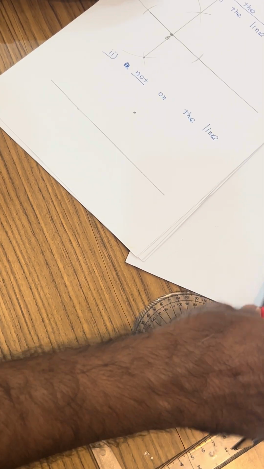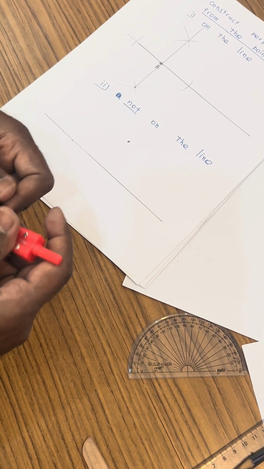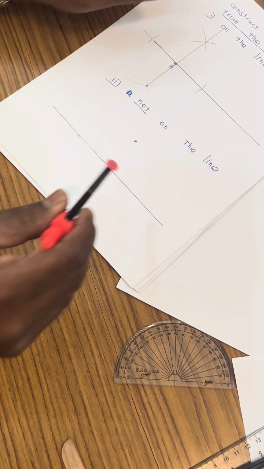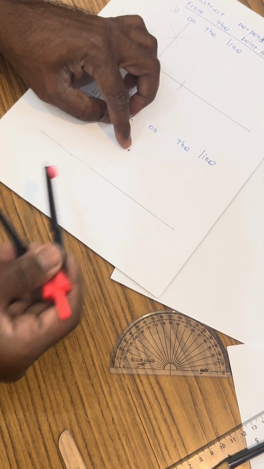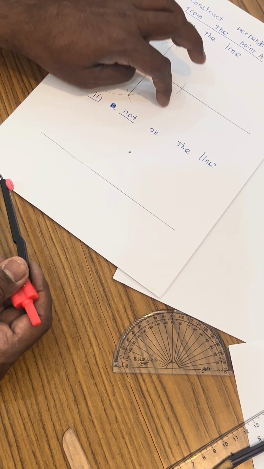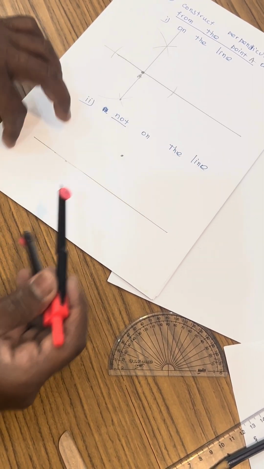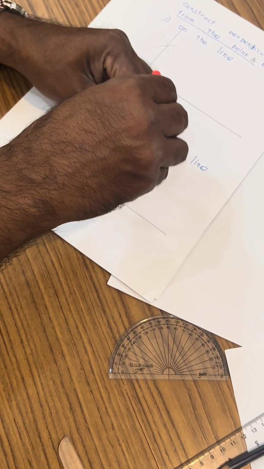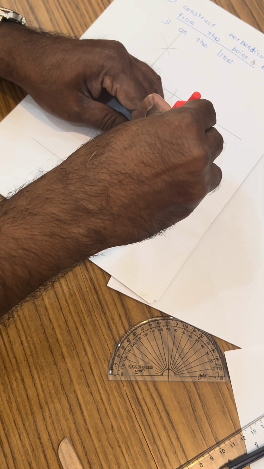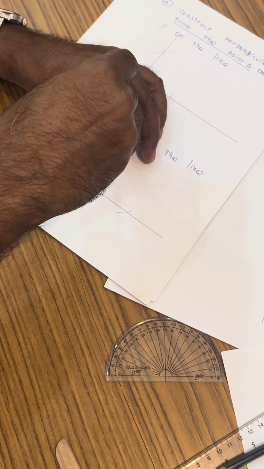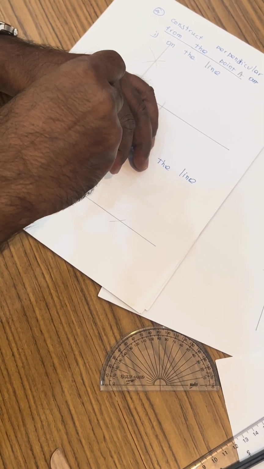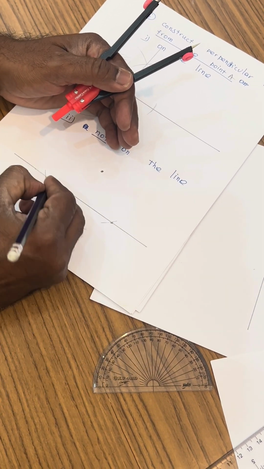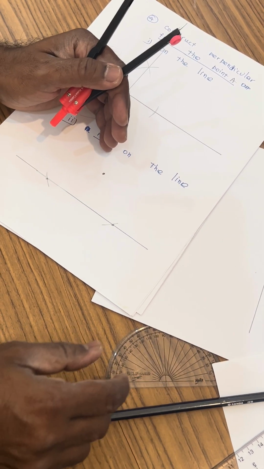Now construct a perpendicular line from the point above the line. From this point you have to construct a perpendicular line to this line. So what to do? Just take it out. Okay, this point, this point.